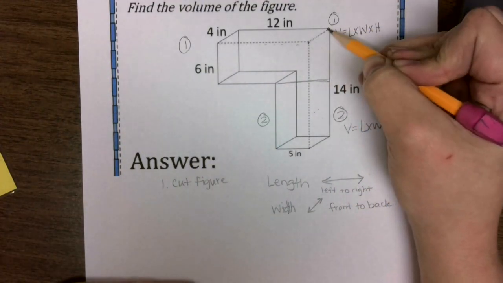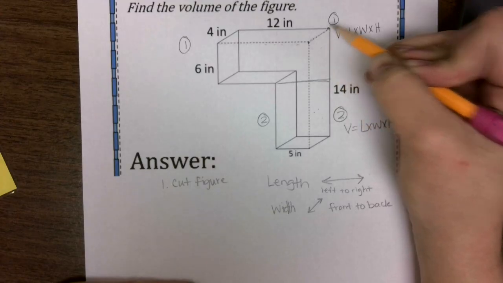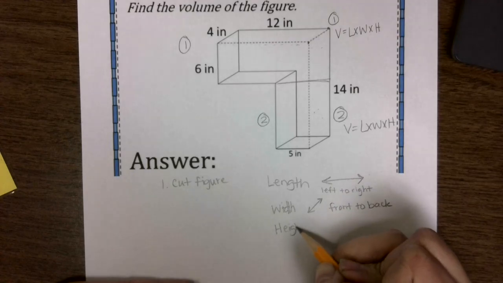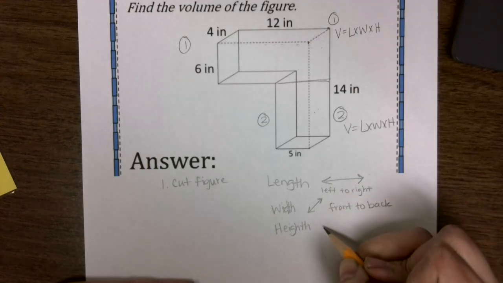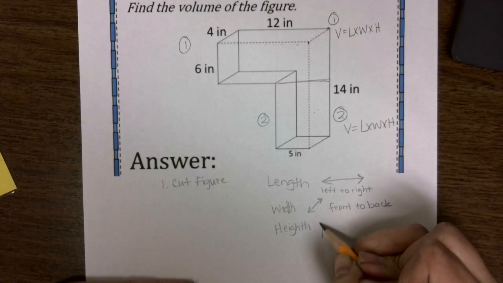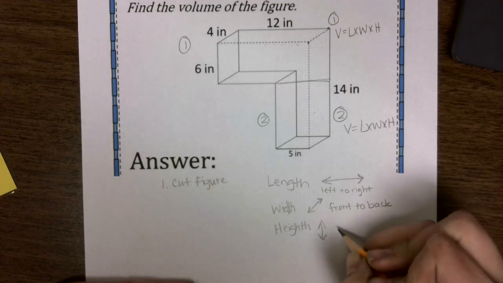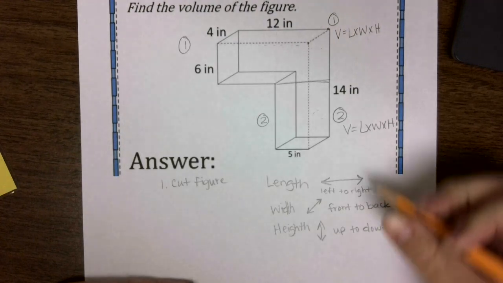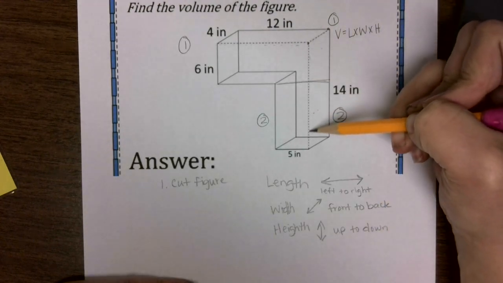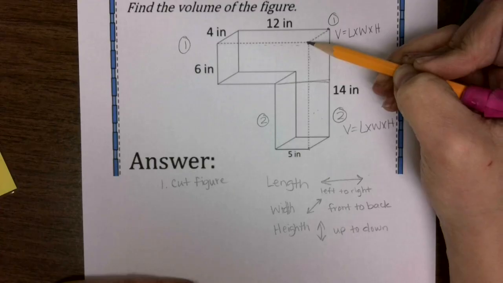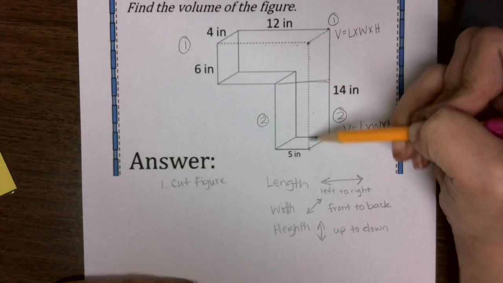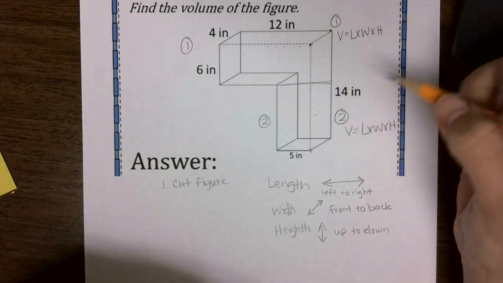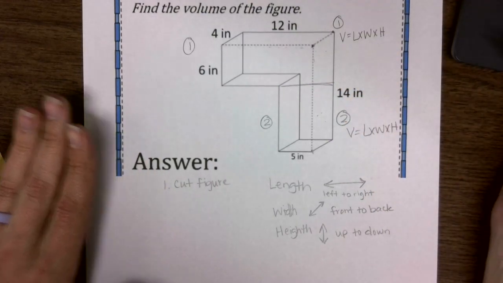This is the front of the figure. This is the back of the figure. This dotted line is your width. And then our height is up and down. So up to down. Our height is like this dotted line here, measuring how tall something is. Now let's go look at our figures. We'll start with figure 1 and see what we can figure out.